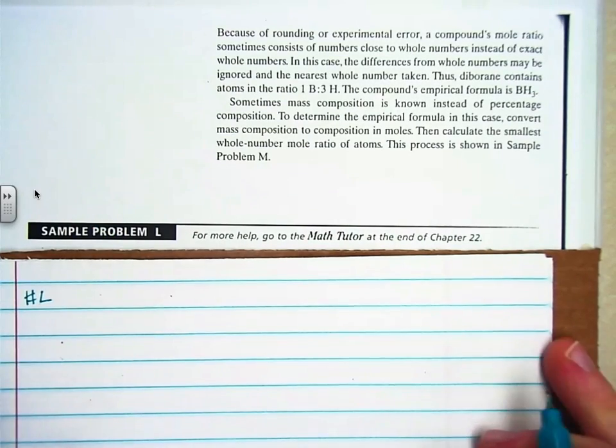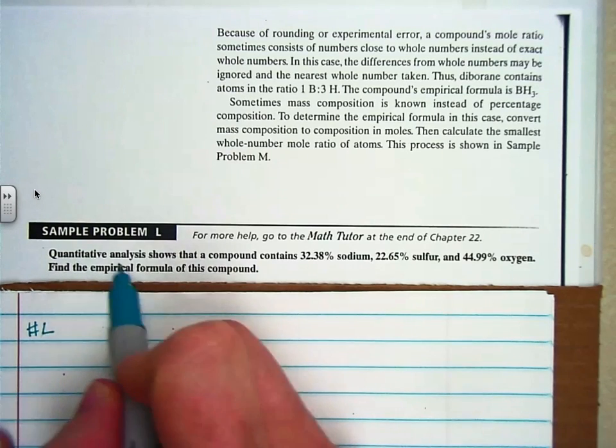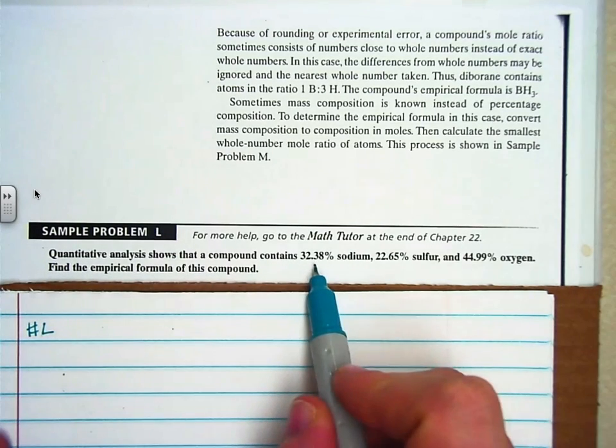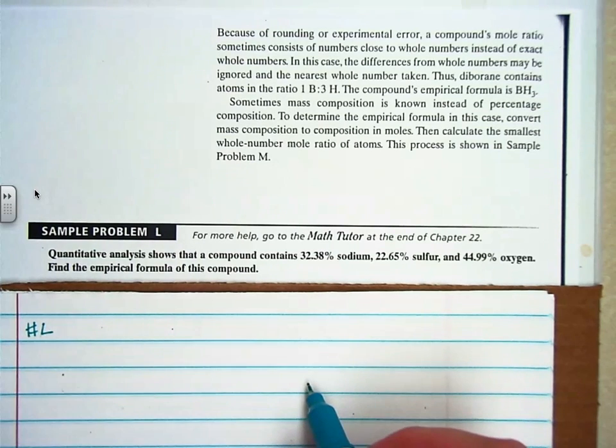And let's read. All right. Quantitative analysis, that means by measurements, shows that a compound contains 32.38% sodium, 22.65% sulfur, and 44.49% oxygen. Find the empirical formula of this compound.